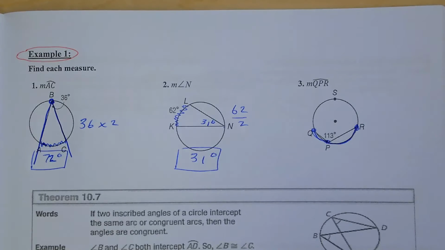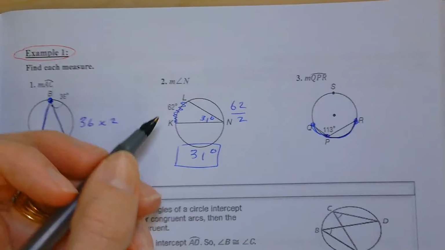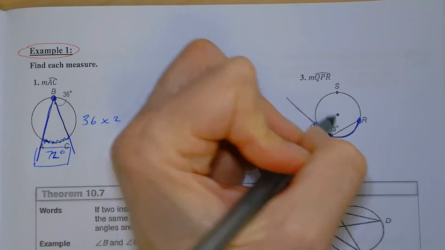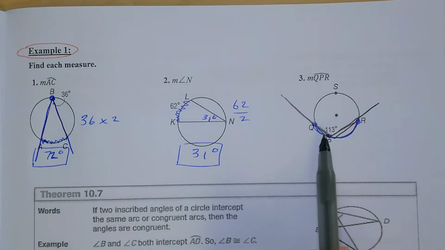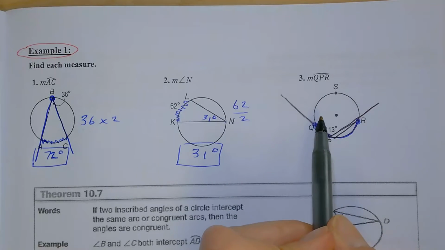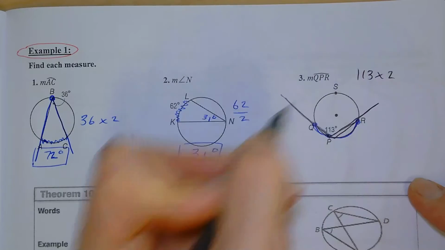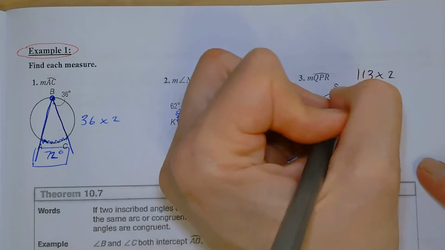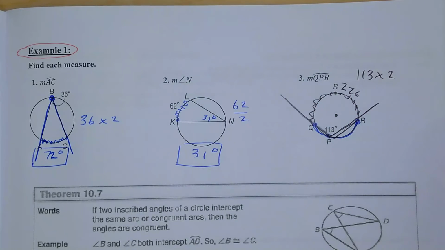So what's going to happen is we're going to take our central angle. I lost my red pen. I'll just use this one. Okay, we're going to take our, not central, inscribed angle. We're going to take the inscribed angle. We're going to double that to get this arc right here. So I'm going to take 113 times 2. That's going to give me this 226 for this intercepted arc.